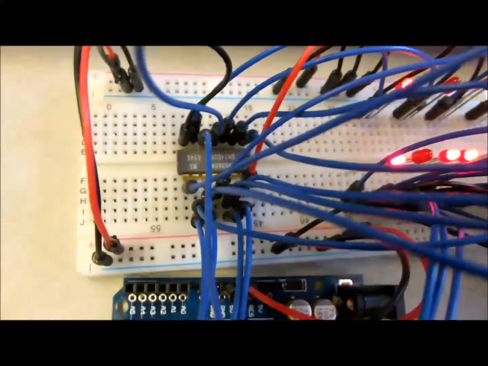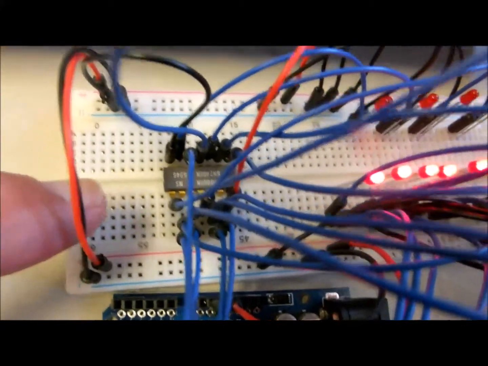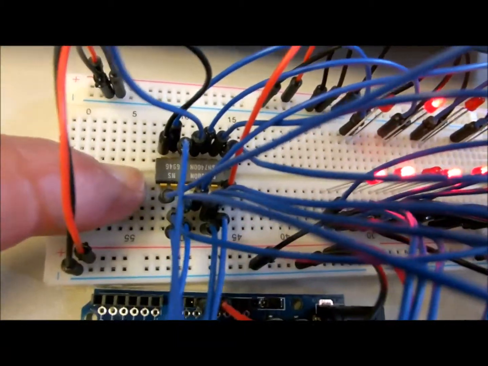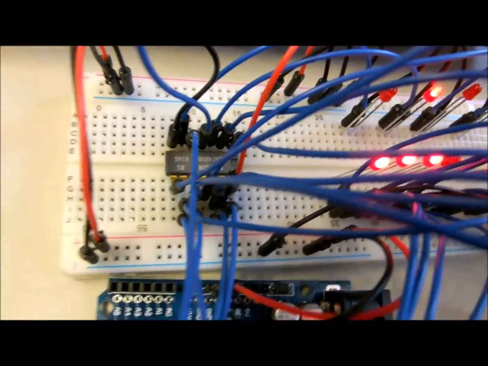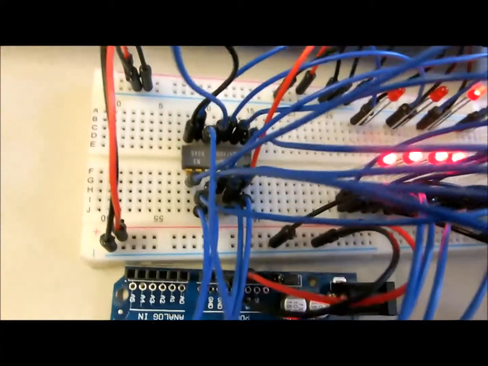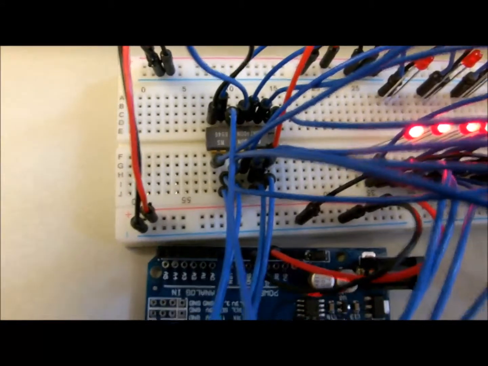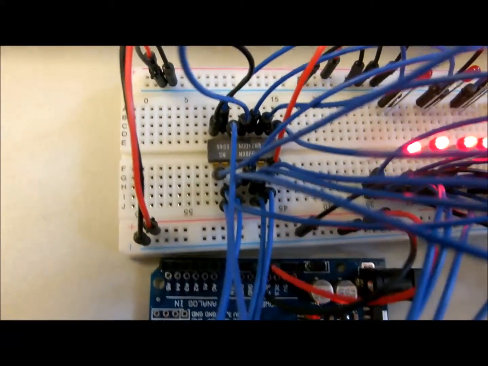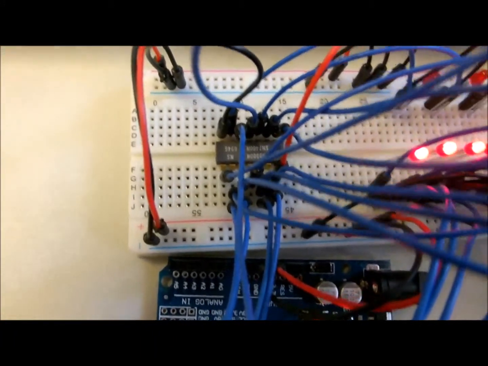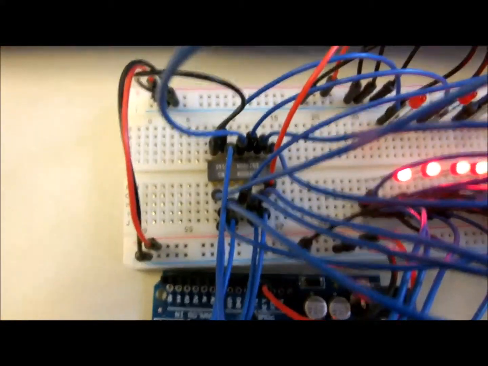Here's a completed 7400 tester program. Right there's the 7400 IC, transistor logic, or TTL. That consists of 4 NAND gates, not AND gates. And there are 2 inputs to each gate and 1 output.